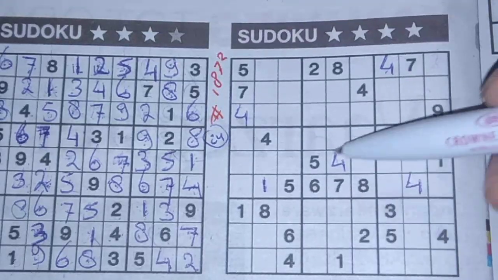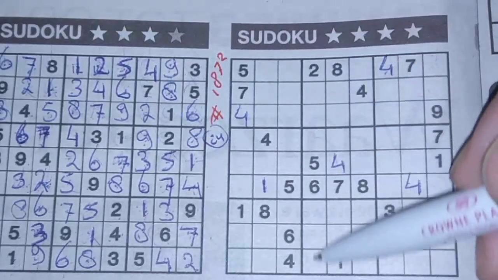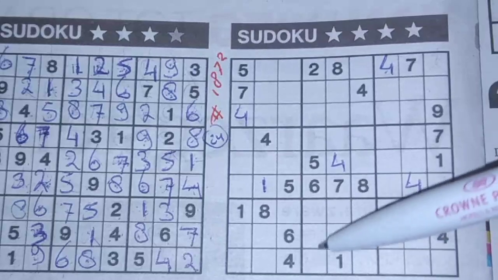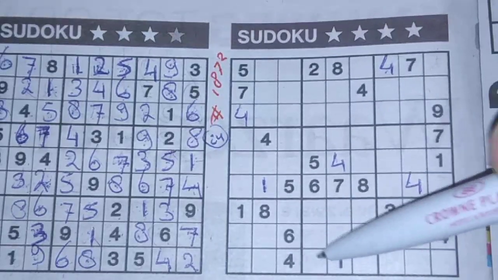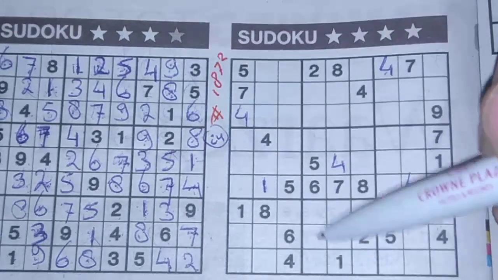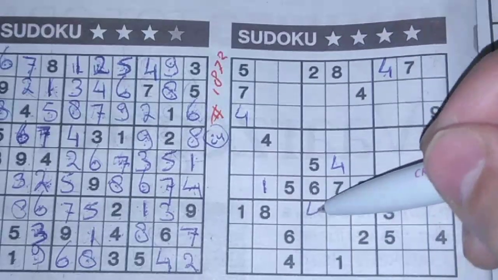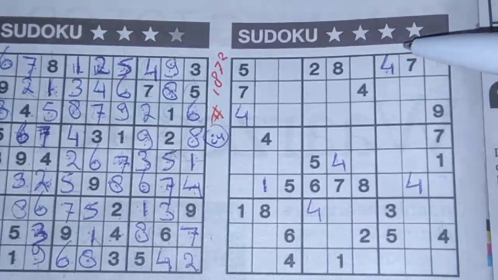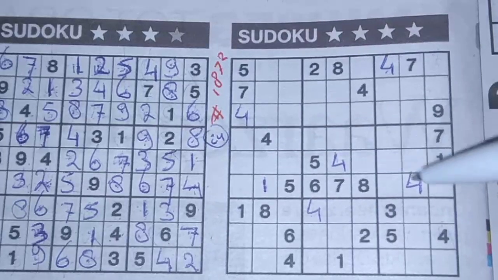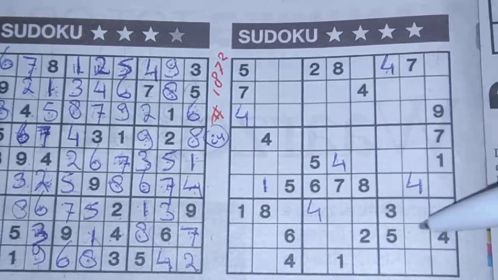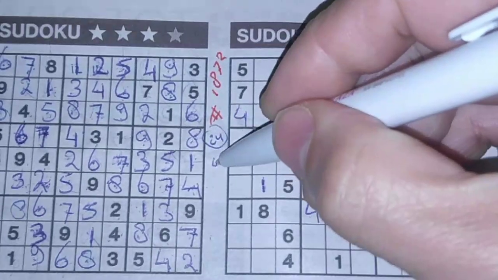4 in this column, 4 in the middle column, so in the column next, the only 3 places for the 4 should be here, here, or there. We see here 4, no 4 there, here 4, no 4 there. The only place for the 4 should be there. And all the 4s are used. I can see digit number 1.